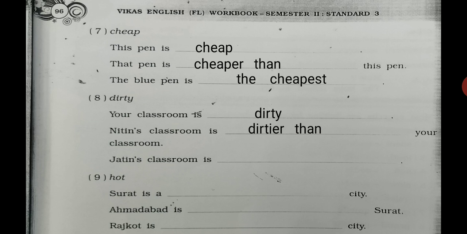Yes. And next, the third sentence, Jatin's classroom. So Nitin's classroom, your classroom and Jatin's classroom are compared here. So what will be the answer? The dirtiest. Understand? Let's do the next sentence.